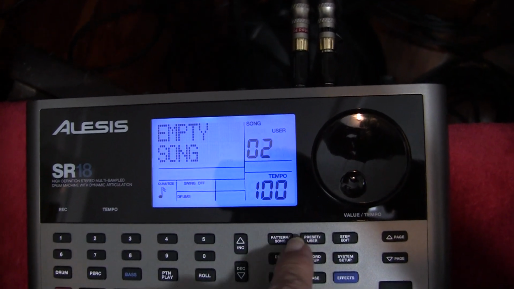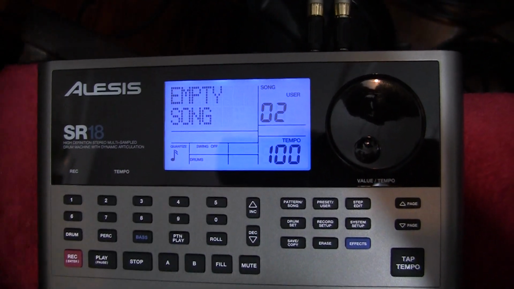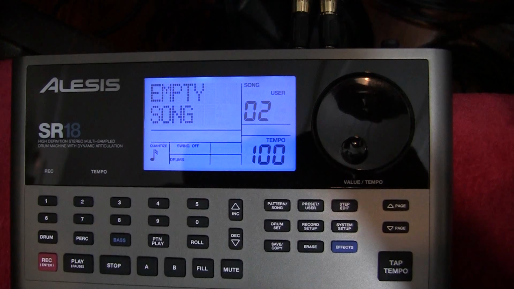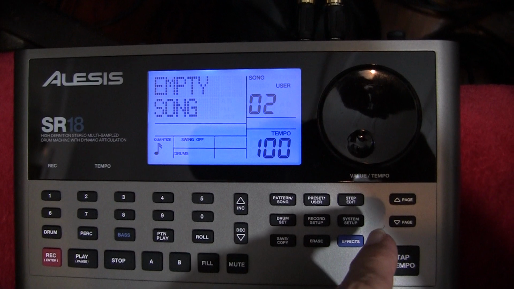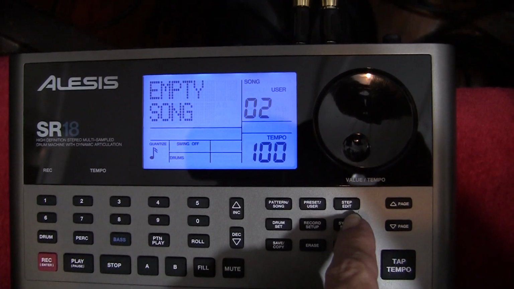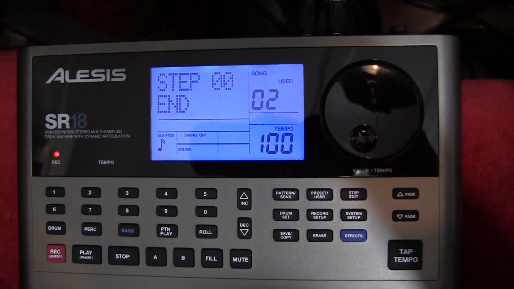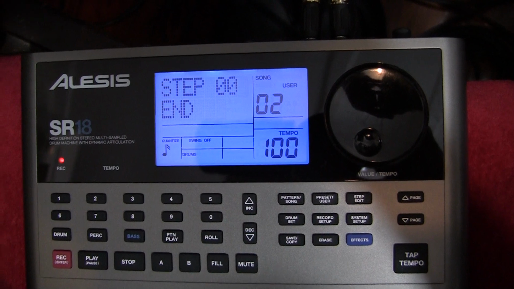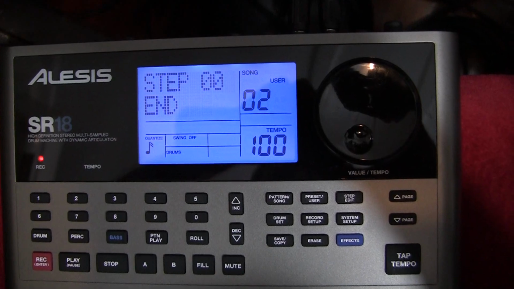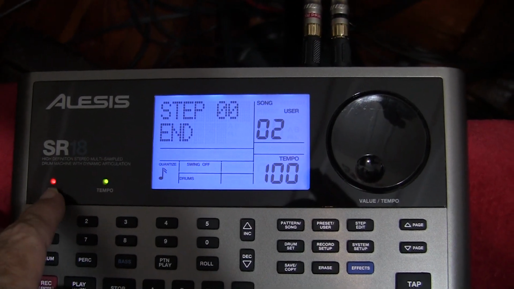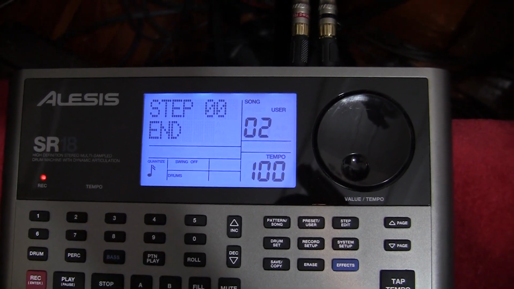So you have a preset user button and a pattern song button. So you find an unused song, an empty song, and then you press step edit. You could probably record it in real time too, but I always prepare my things on paper and enter them. So we go step edit. So that says step 0 is the end because I haven't yet inserted a step. Notice that the record light is on, so it's actually recording our steps automatically when in step edit mode.